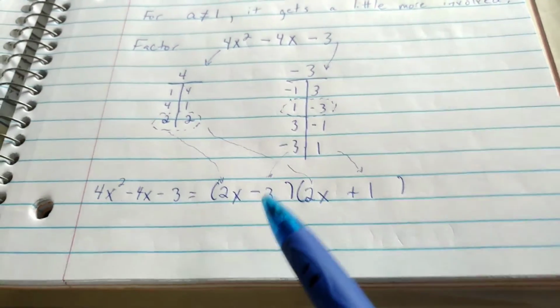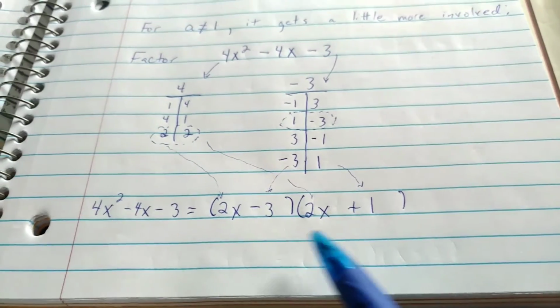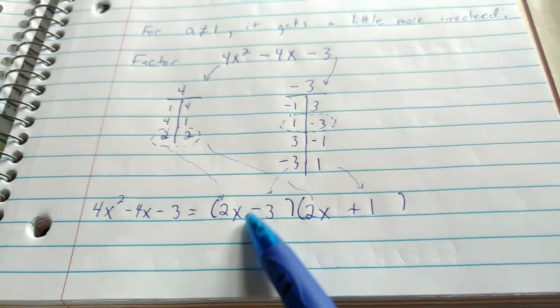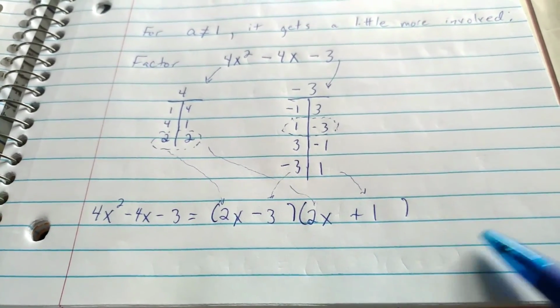The other answer you could have come up with, depending upon which pair of numbers you picked, you could have ended up with 2x plus 1 times 2x minus 3. That's just the commutative property between these two binomials. But that's it. And that's how we do it.